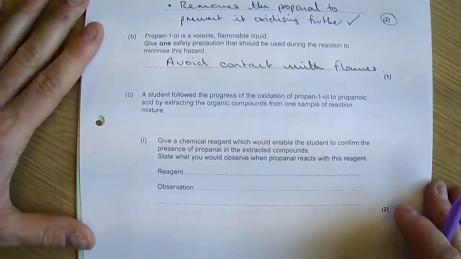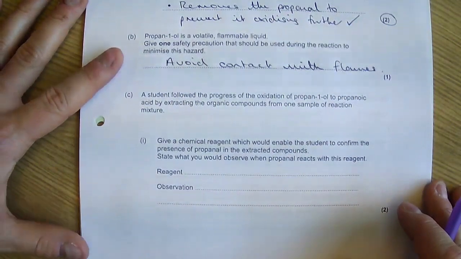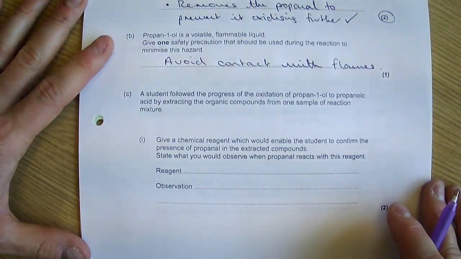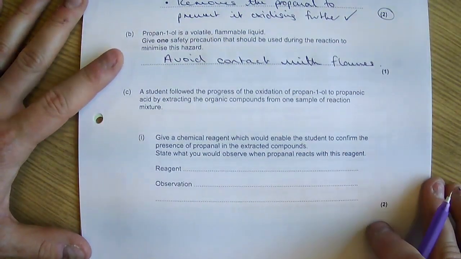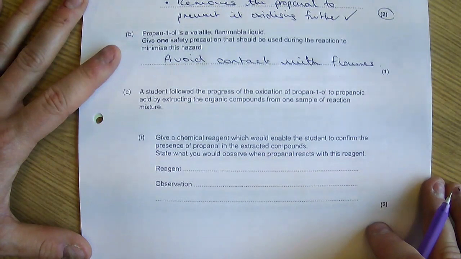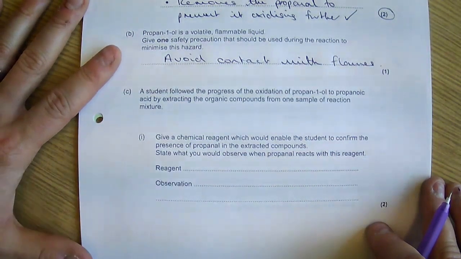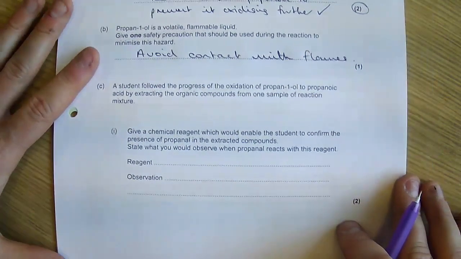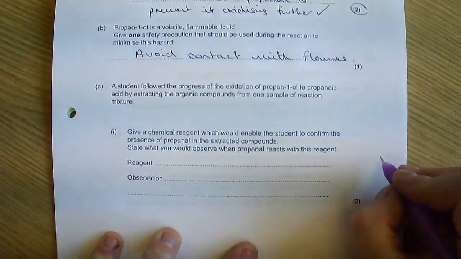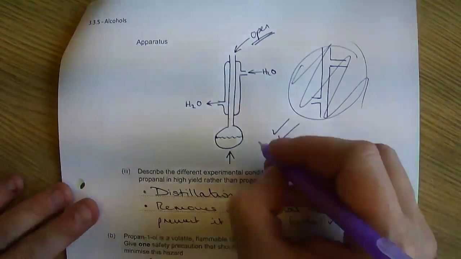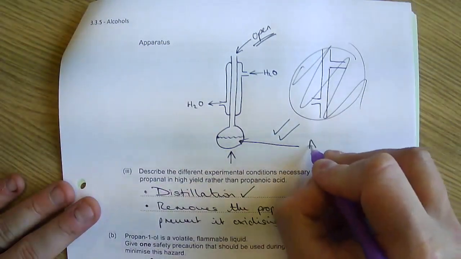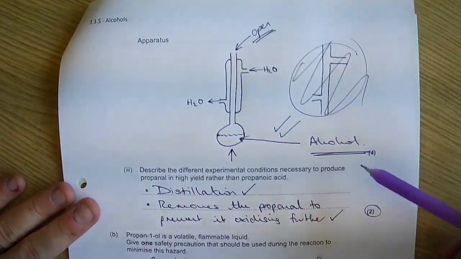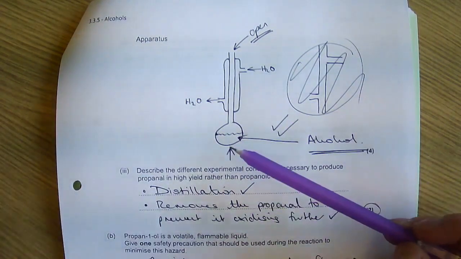Okay, Part C, a student followed the progress of the reaction of propan-1-ol to propanoic acid by extracting the organic compounds from one sample of the reaction mixture. Give a chemical reagent that could be used that would enable the student to confirm the presence of propanal in the extracted compound. State what you would observe when propanal reacts with the reagent. Right, so here, what the question is saying is, let's go back to my diagram. It's saying we've got our alcohol in here. We're trying to oxidize it all the way to the carboxylic acid. So we're heating it up under reflux. We've got our potassium dichromate in here.